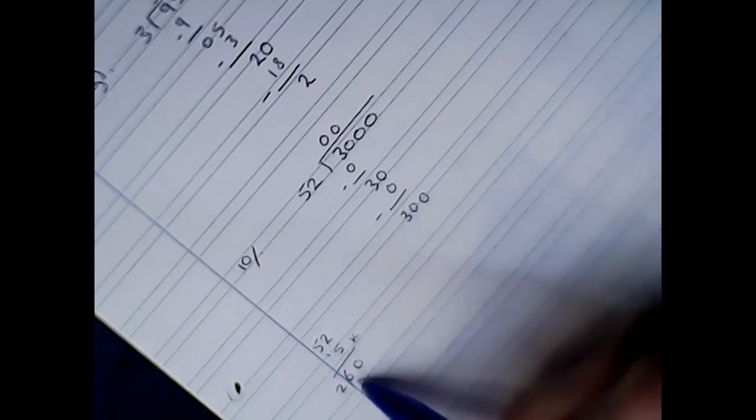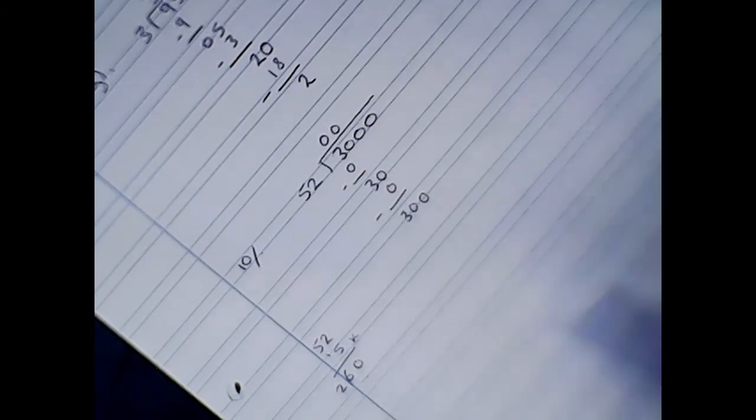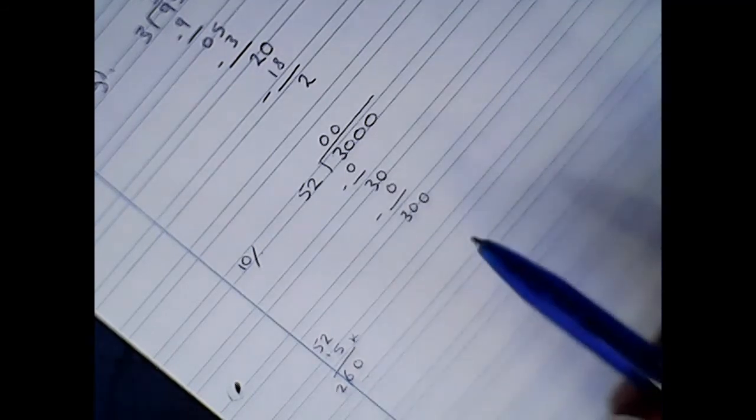I'm not going to get another 52, because another 52 is going to be 300 and something, 312 or so. So I know the answer here is going to be 5.